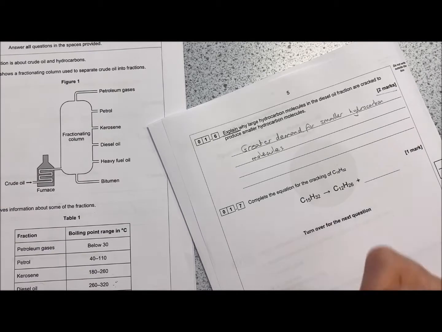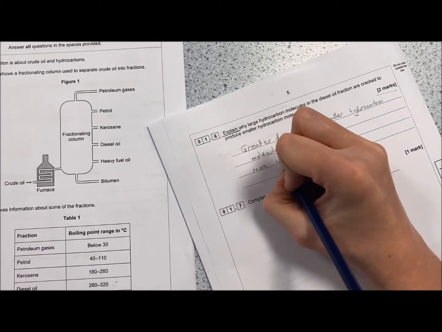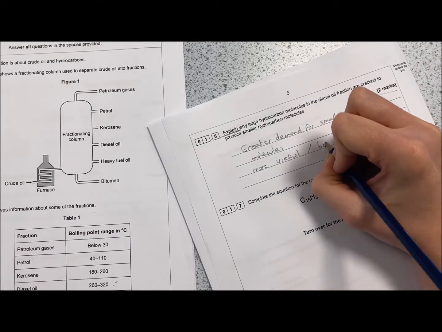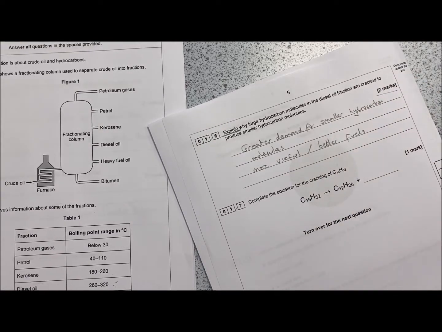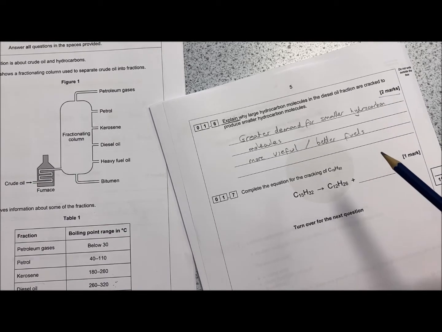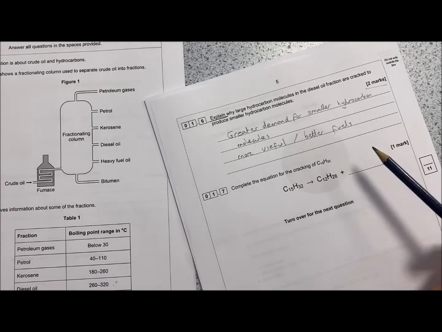Okay, and the reason why there's greater demand is because they are more useful, or you could talk about them being better fuels. You could also talk about the fact that you can make alkenes from them and that you can make polymers from them as well.